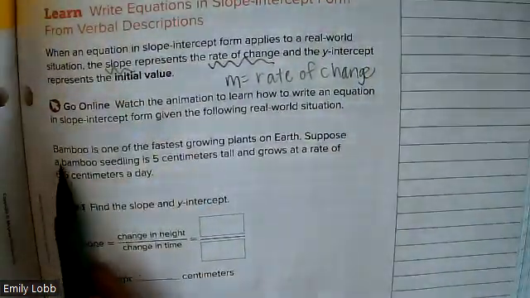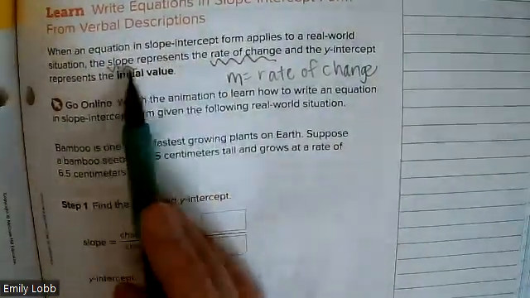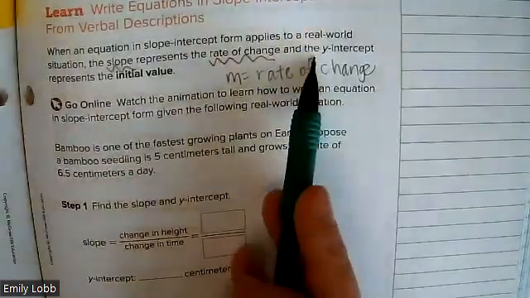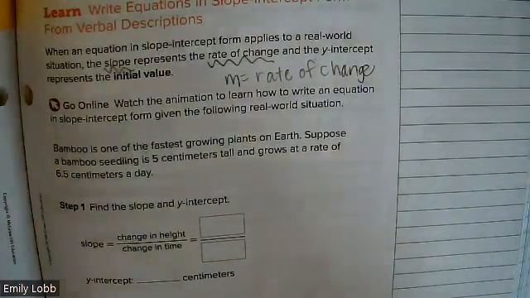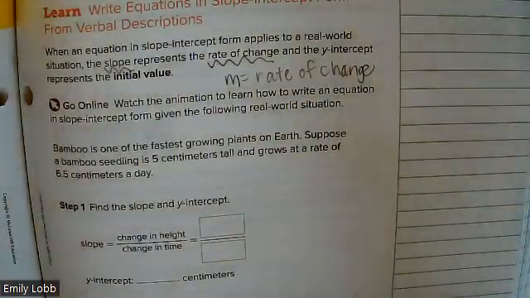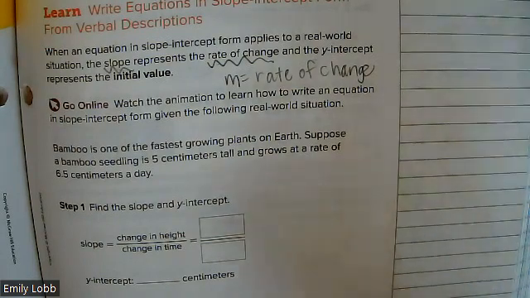Slope is our rate of change, and the y-intercept is our initial value. So however much we start at, that's our initial value. So if something has a fee to it and then a rate, so maybe if you joined a gym and they charged you a fee, that would be your initial value.